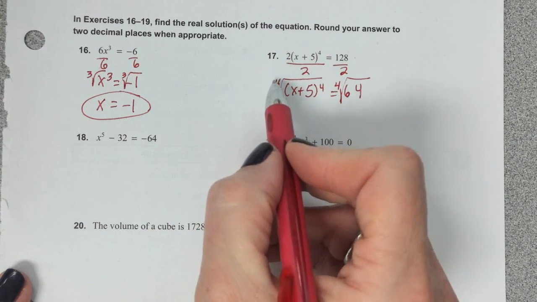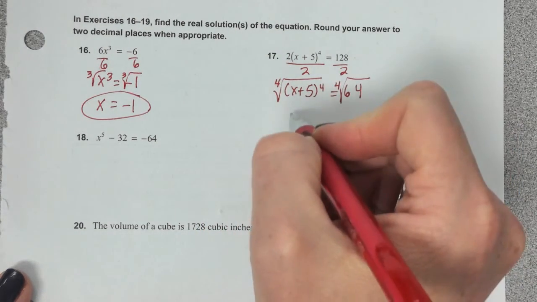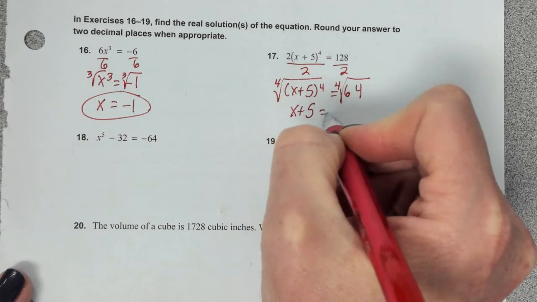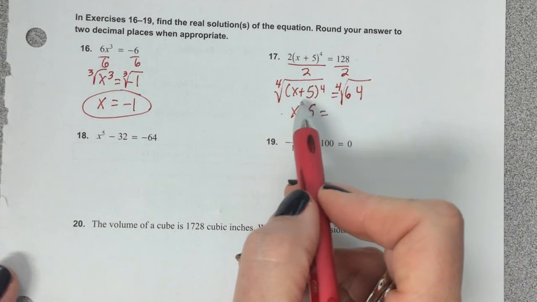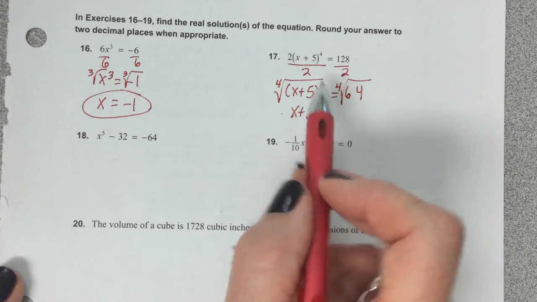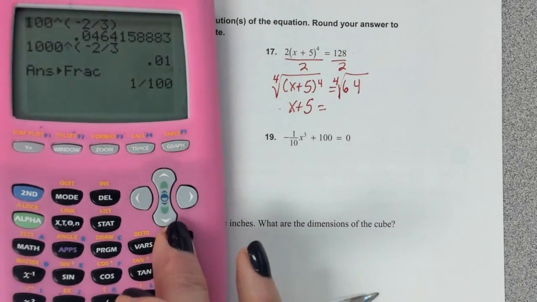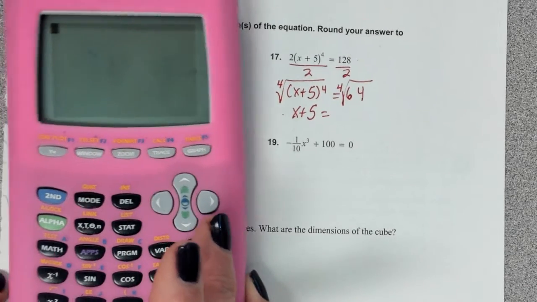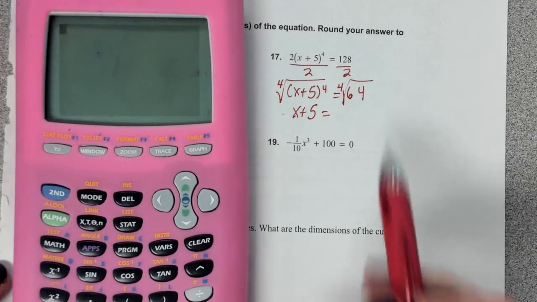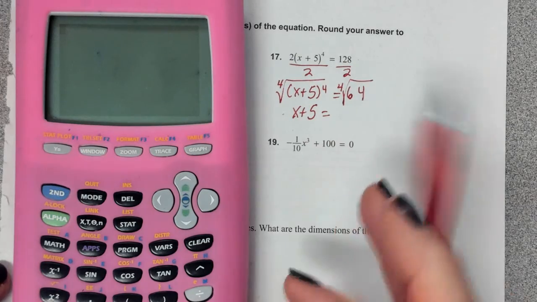Because if I take the 4th root of x plus 5 to the 4th, I'm just going to get x plus 5. We don't want to waste our time multiplying that out. That's what I see people do, and that's such a huge waste of time, really. Because we can just solve it without multiplying it out. And so now here's the way you can type in the 4th root of 64.